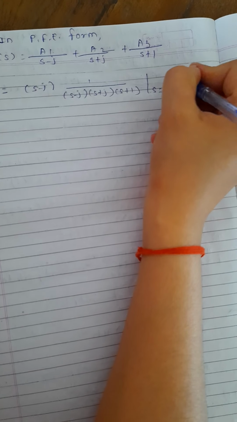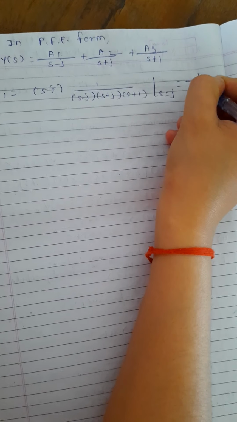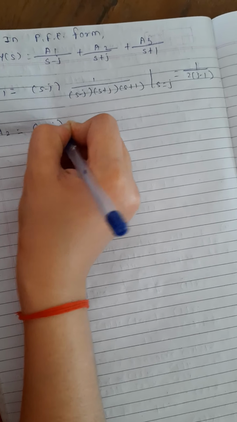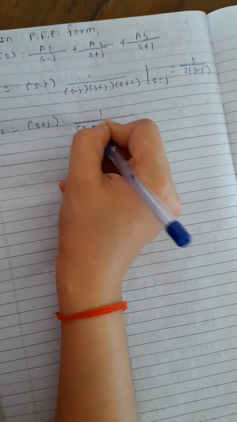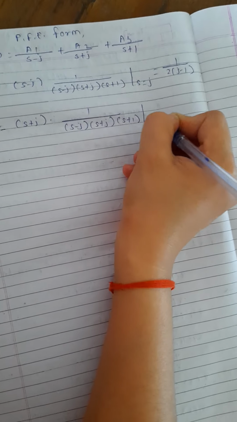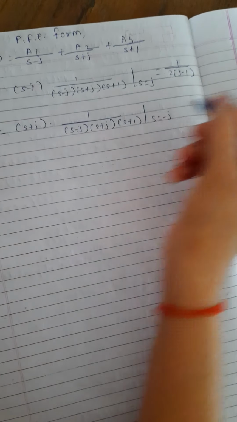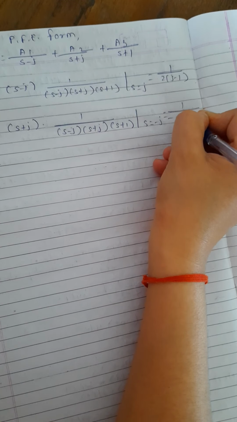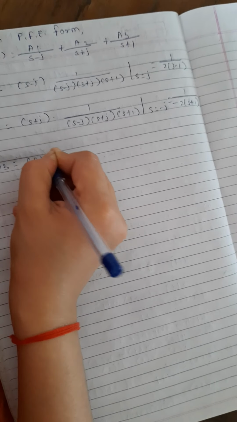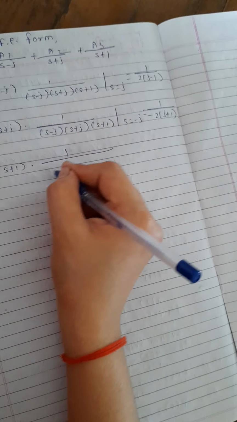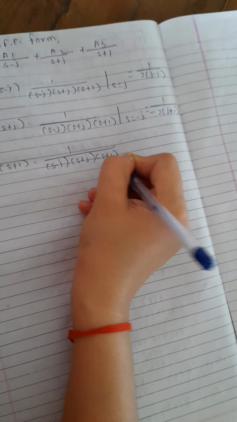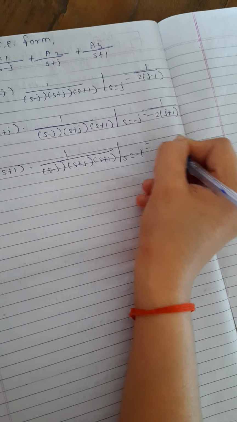Here I directly write the final answer. A1 is 1 by 2 into j minus 1. Now A2, the final answer is 1 by minus 2 into j plus 1, and A3 is half.